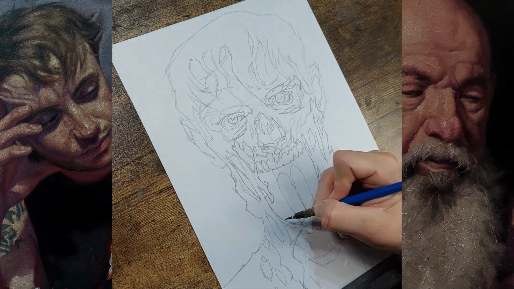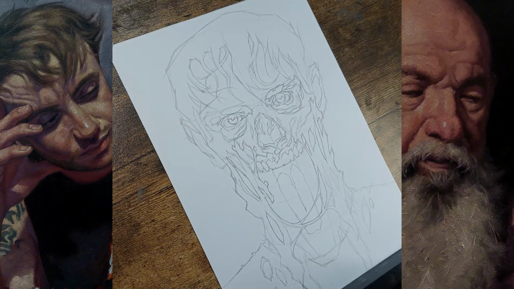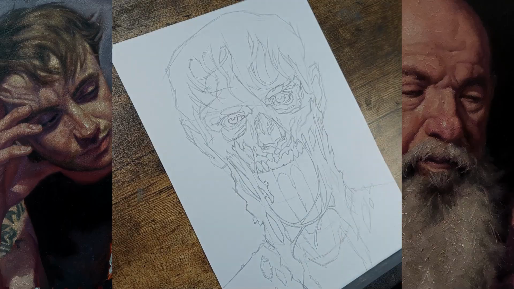I need to understand light well. Cast shadows, form shadows, halftones and highlights to convincingly render the invented flesh I'm adding to the piece.